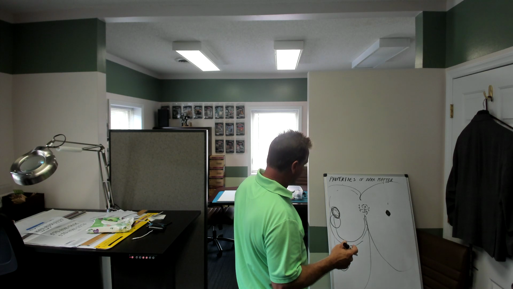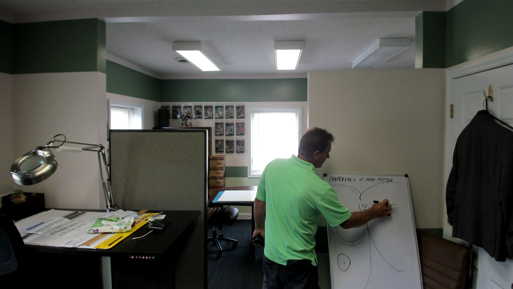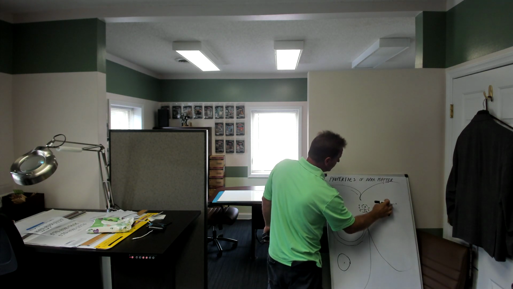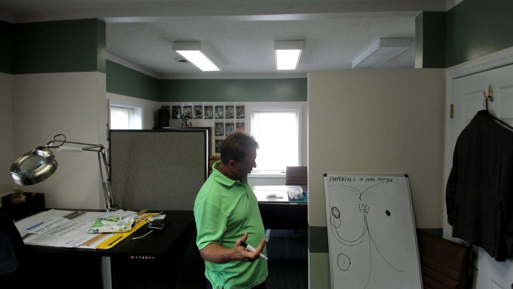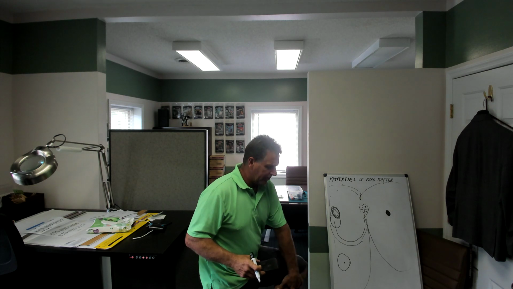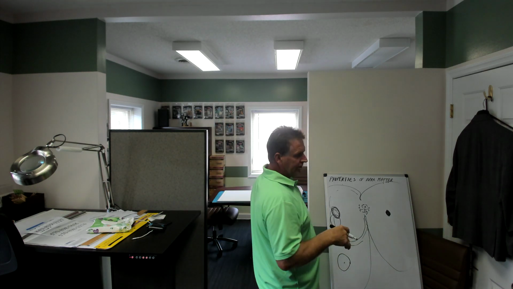Properties of dark matter. Okay, so basically, now the matter itself. Okay, now I'm going to get into the creation of matter itself, and here's where I'm like jumping off a darned cliff with anybody in the science community, probably.